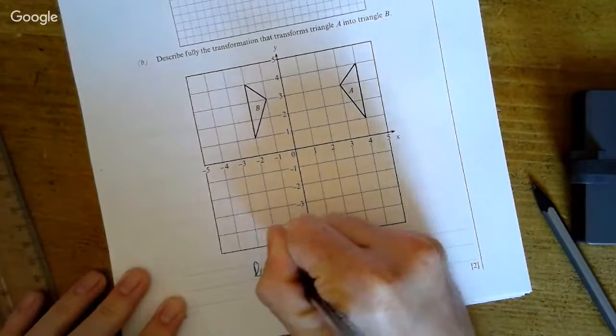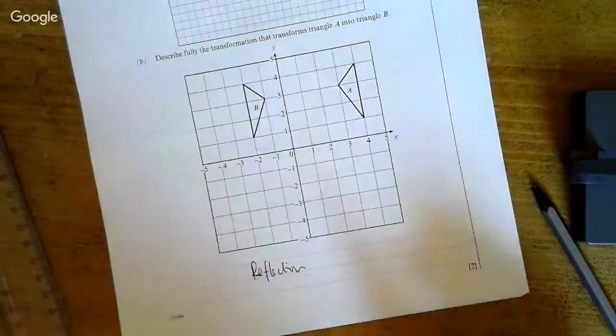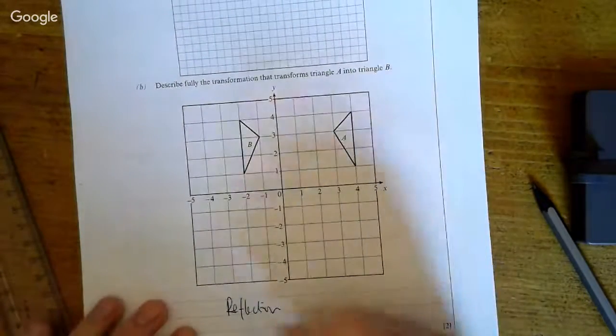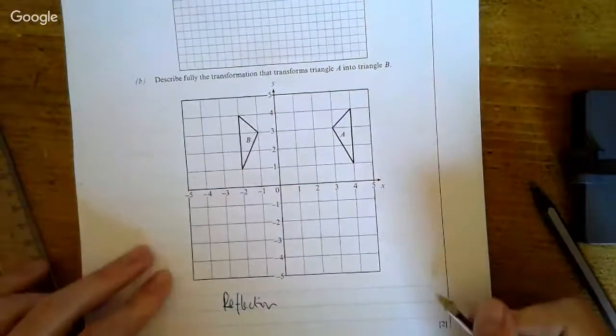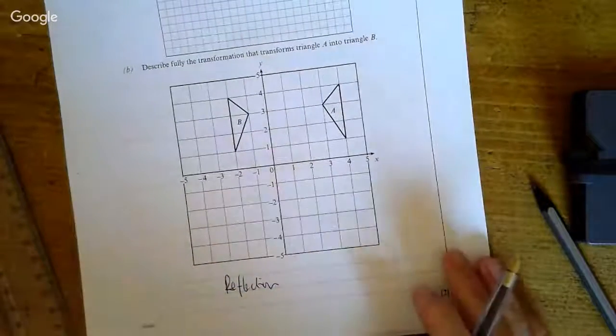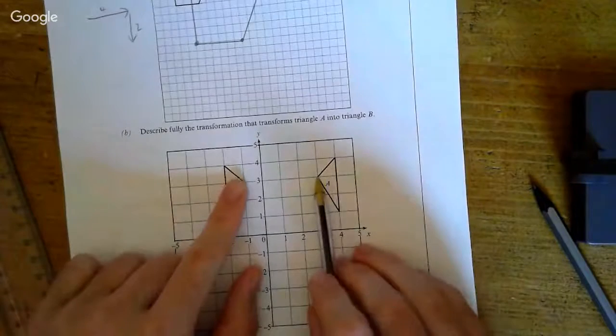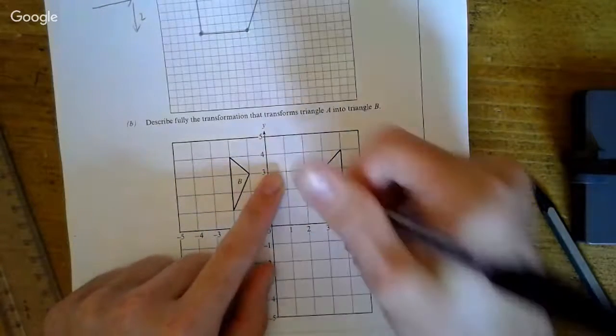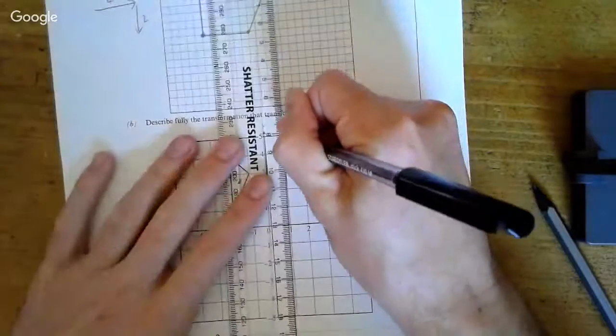So a reflection, and where has it been reflected? Because that will get me one of the 2 marks. You see here it's 2 marks. That's only one thing. So where is it reflected? Well, where would I put the mirror line for that? So I'm just going to find the middle of it. So come there, from there, or there. I'm going to draw a line down here.